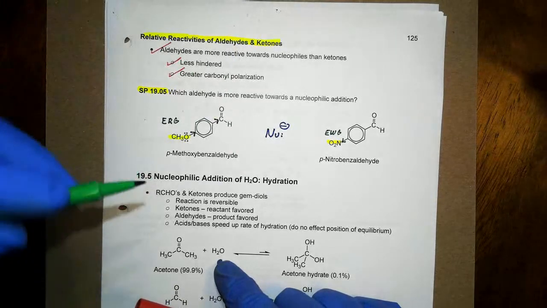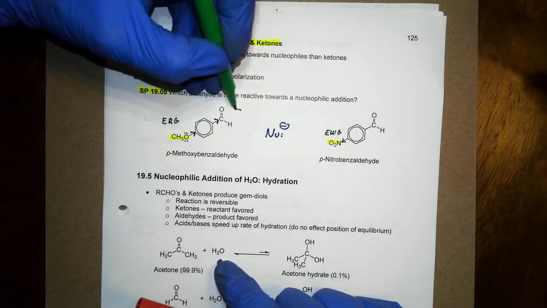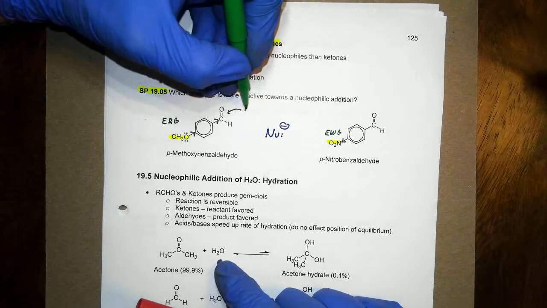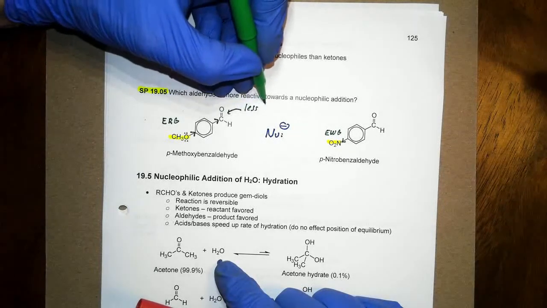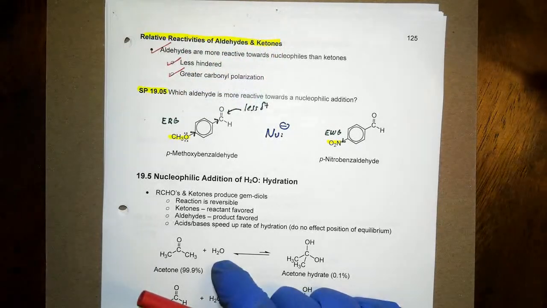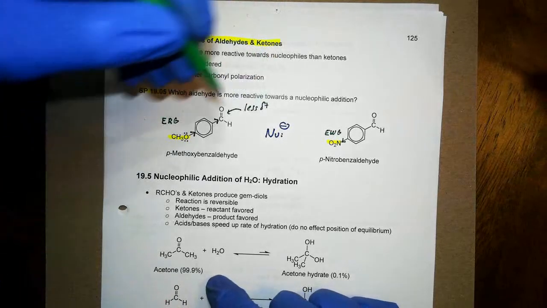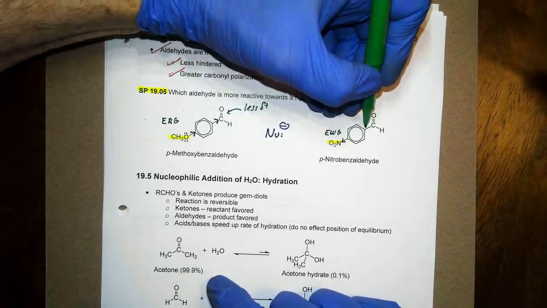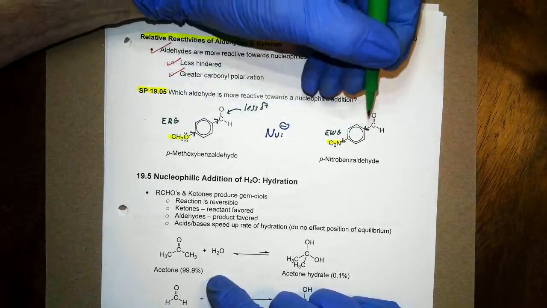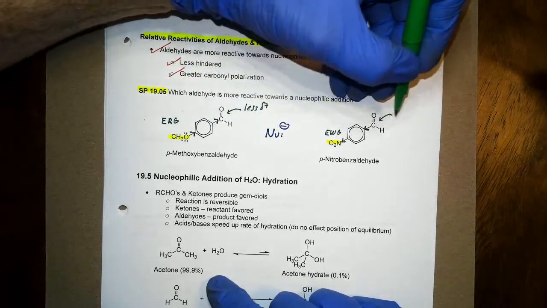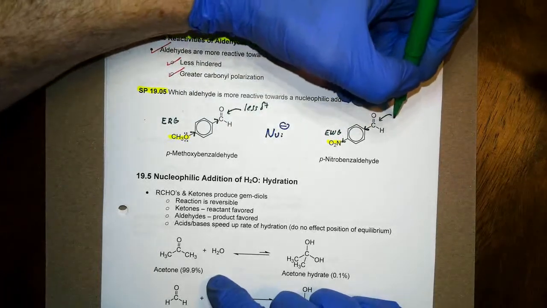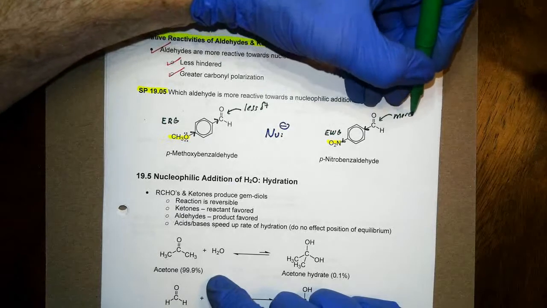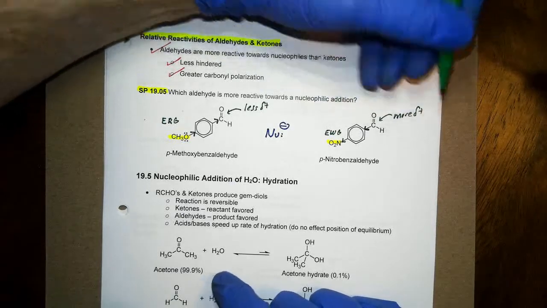So while this carbon is delta plus, in a relative sense it would be less delta plus, okay? Same thing on this side: this electron withdrawing influence is felt all the way over here in the para position. So what do you know about this carbon? This carbon would be what? In a relative way of speaking, it's more delta plus.